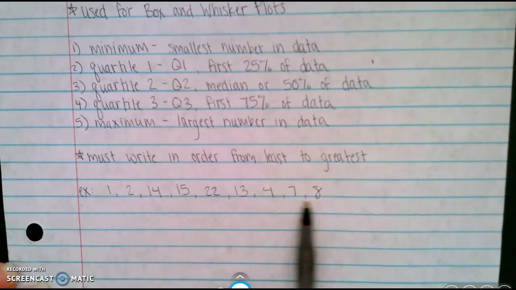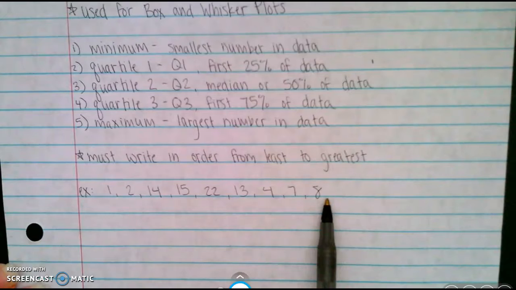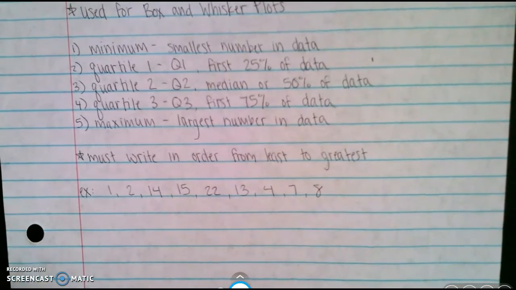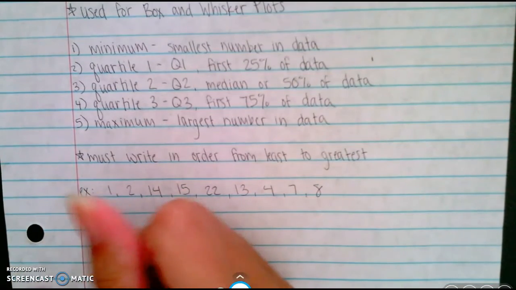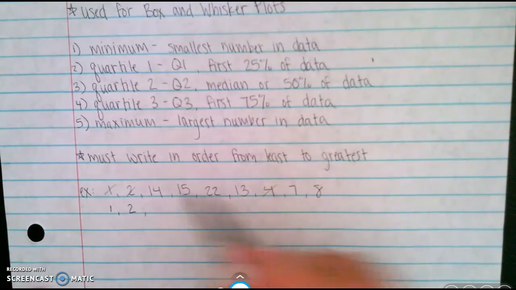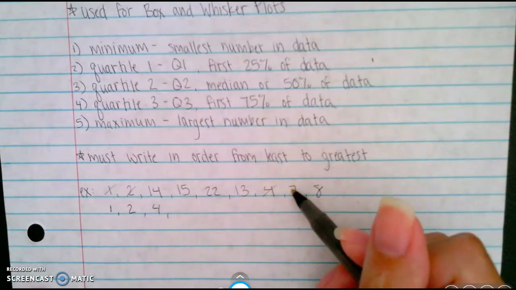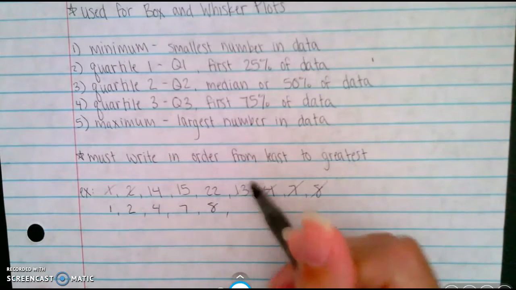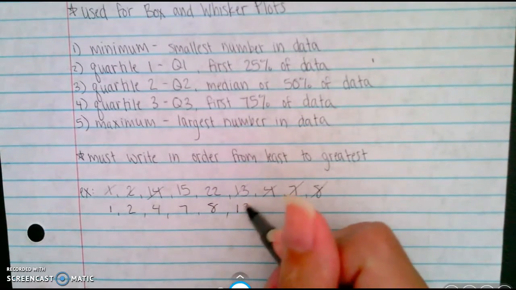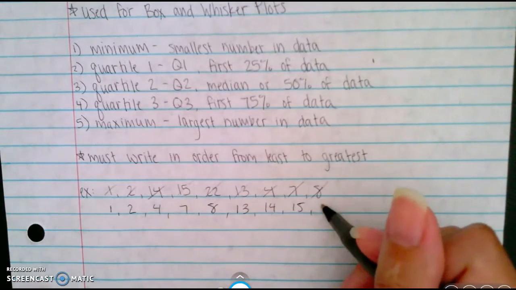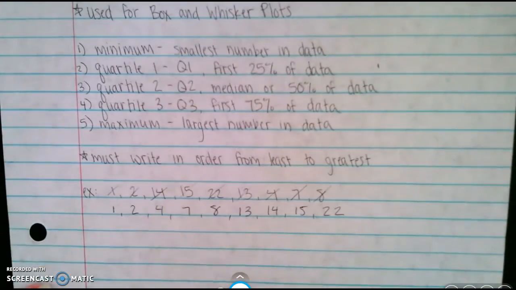So when you have a problem that asks you to find the 5-number summary, you look at your data set, and first you have to determine if it's written in order from least to greatest. So this example that I have is not. We're going to have to rewrite that in order from least to greatest. So the first number would be 1, then 2, then 4, 7 and 8, 13, 14, 15, and 22. So now that's written in order from least to greatest.